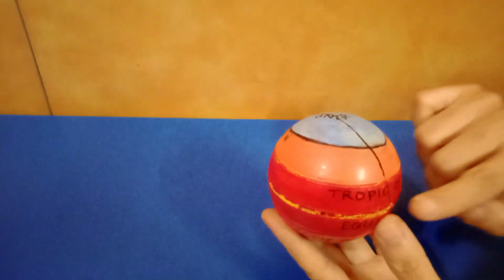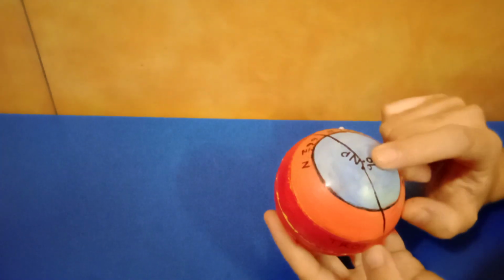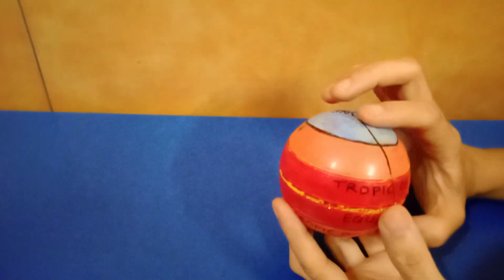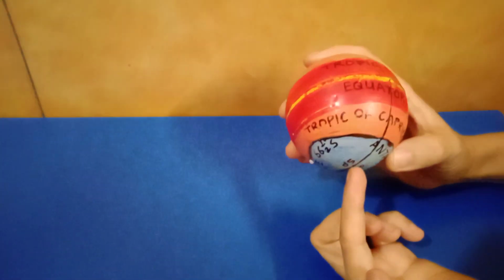So 0 degree, then you have 1 degree, 2 degree, 3 degree, 4 degree, like this, and you go till 90 degree at the north pole. Similarly from here also 1, 2, 3, 4, 5, 6, 7 degrees, and you go till the south pole, that is 90 degree south. So latitudes are 90 degree in the northern hemisphere and 90 degree in the southern hemisphere.